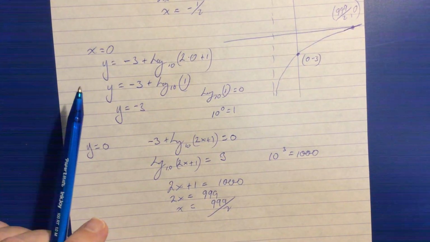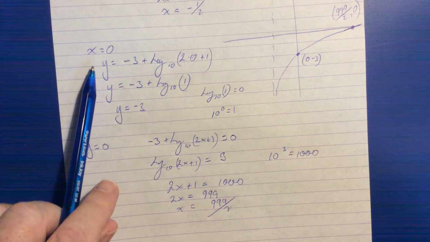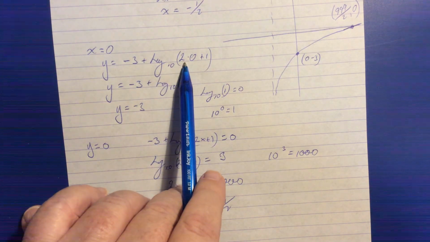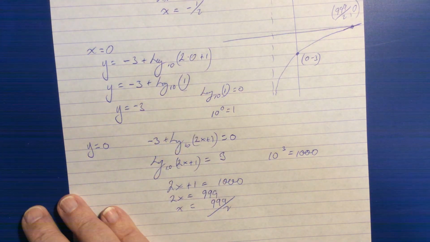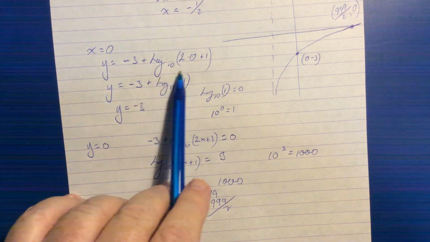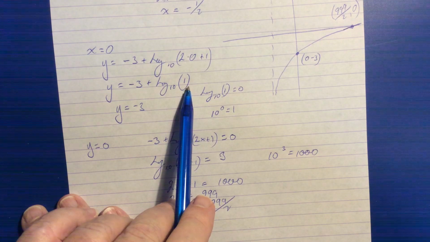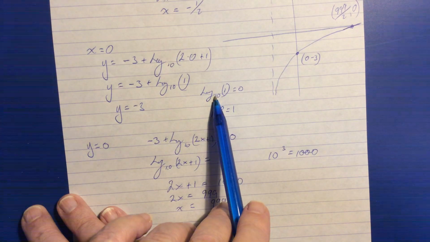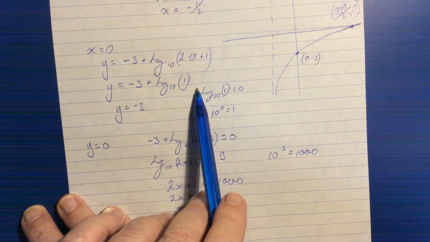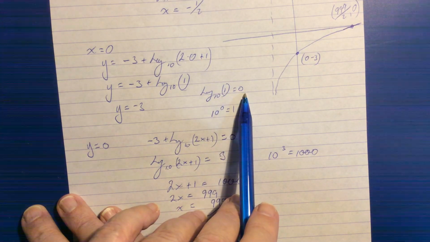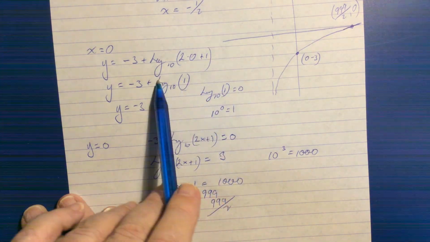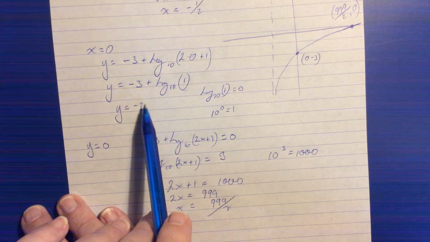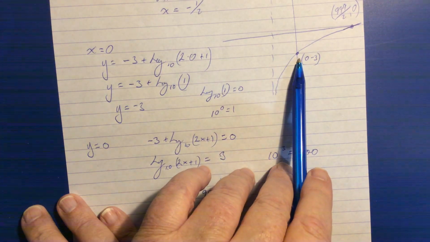In order to find a y-intercept, we make x equals 0. So what do we get? We get y equals negative 3 plus log in base 10 of 2 times 0 plus 1. Tidy that up, and this is log in base 10 of 1. What is the value of that? Well, 10 to the power of 0 equals 1. So this expression here is equal to 0, which means that we can pretty much put a line through this. And what we wind up with is y equals negative 3 plus 0. Y equals negative 3. That's over here. That's done.